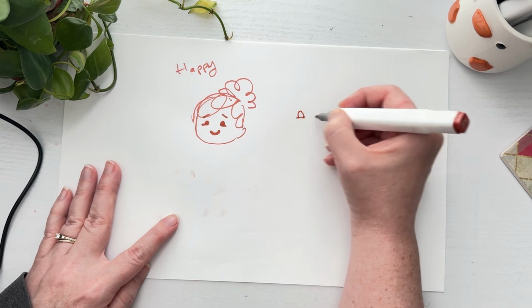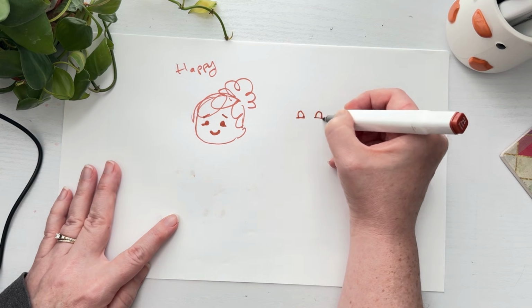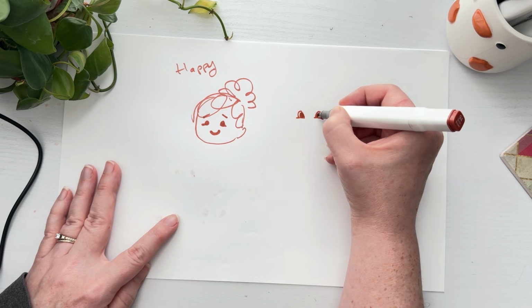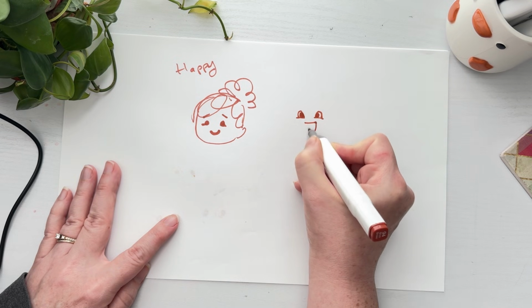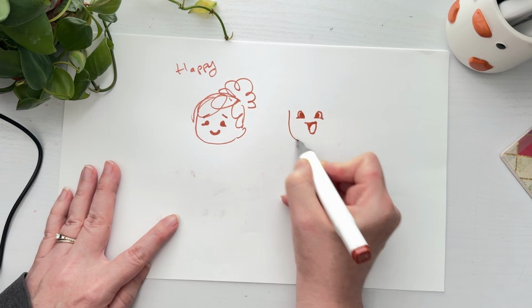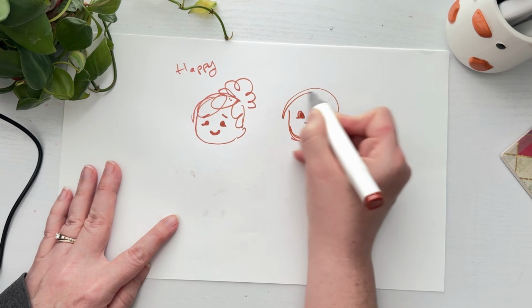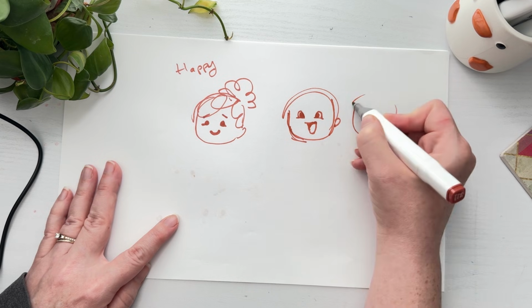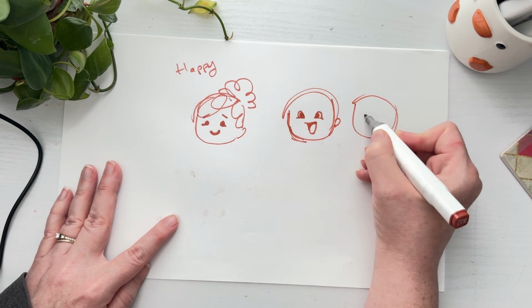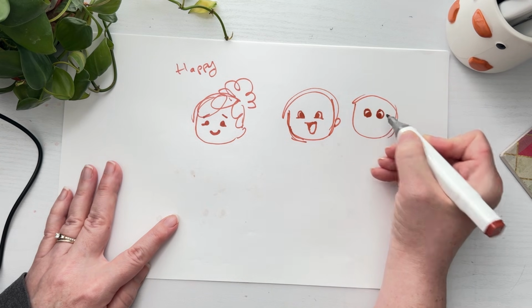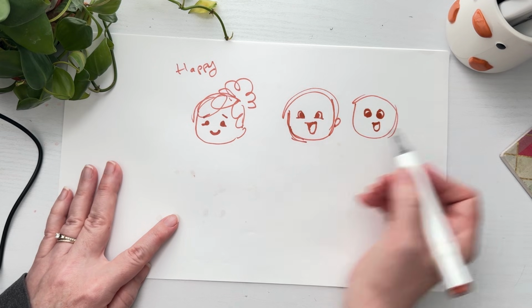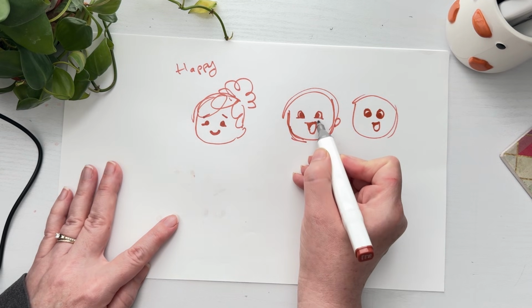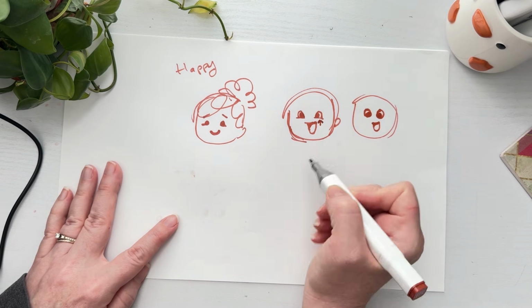Some ways I could do that. For example, and that feels happier than that because the eyes came up right there and pushed upwards.